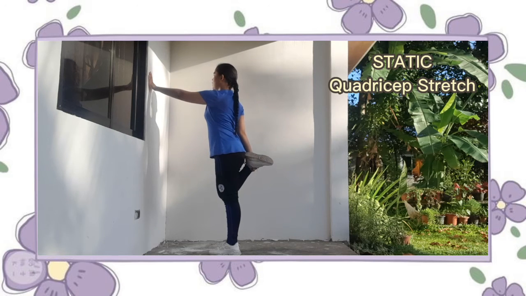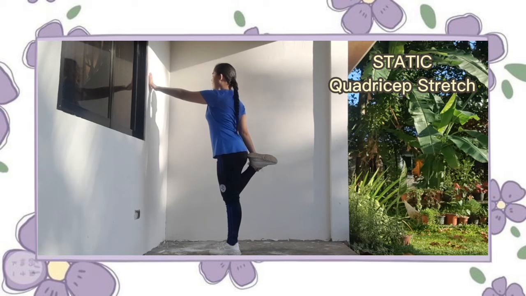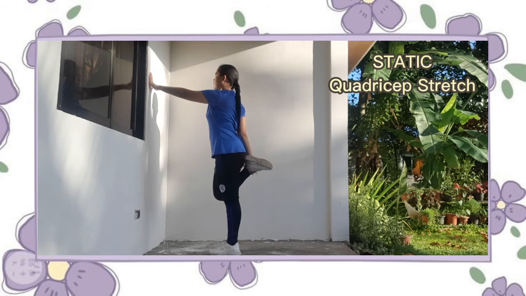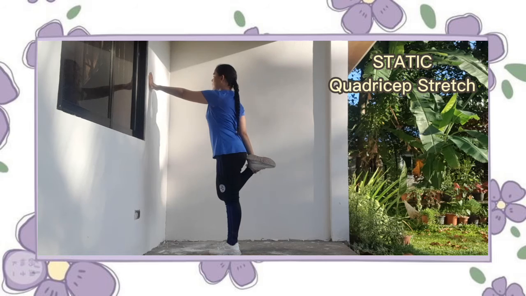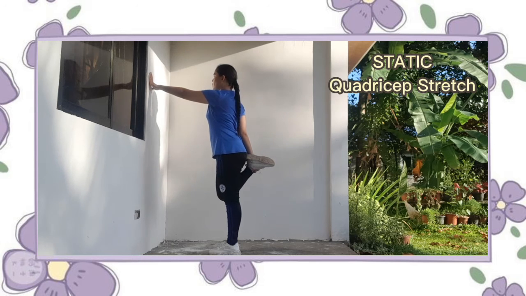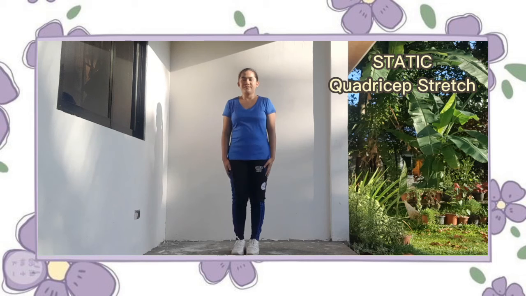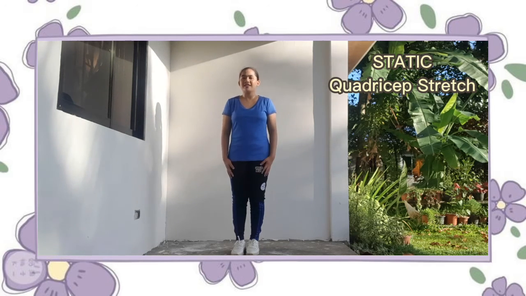Counting again from 1 up to 30. And that is the quad stretch or the quadricep stretch.